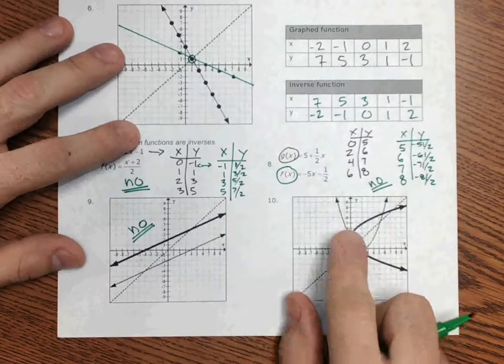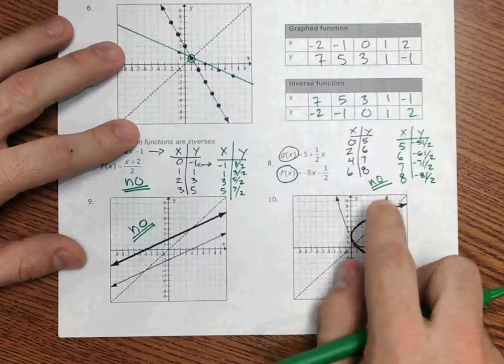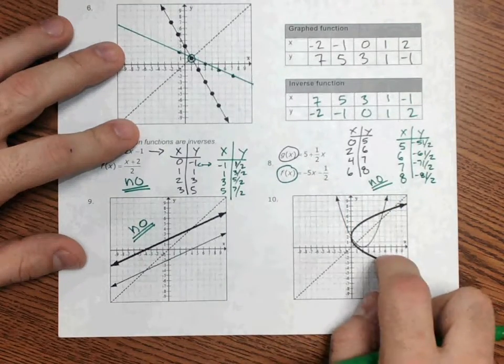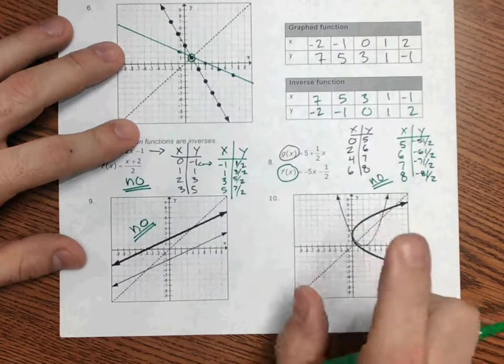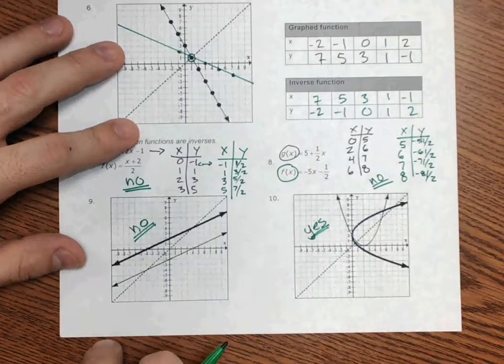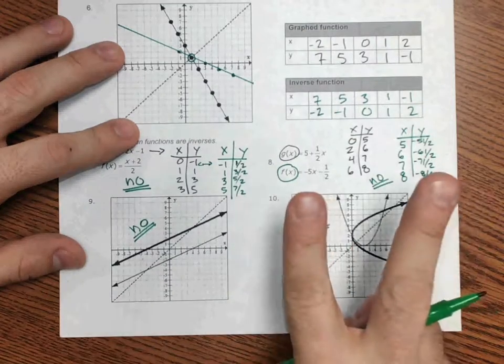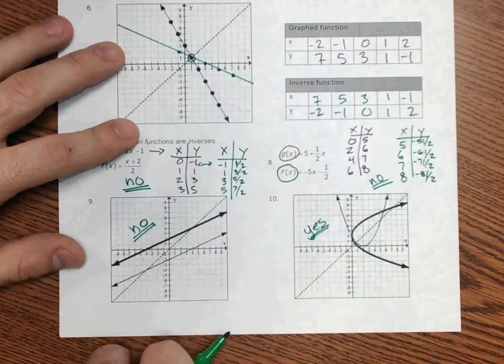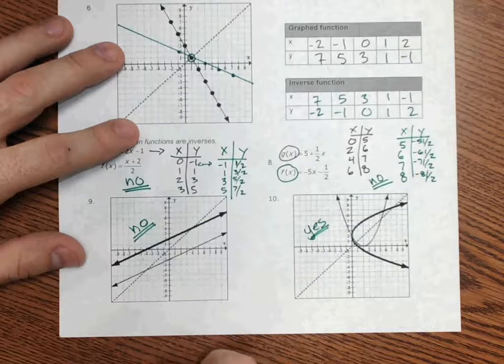For this one, we have a parabola facing up and a parabola facing off to the right. Now, these are going to be inverse. Okay, parabola faces up, turns over to the right-hand side. And that is your answer.